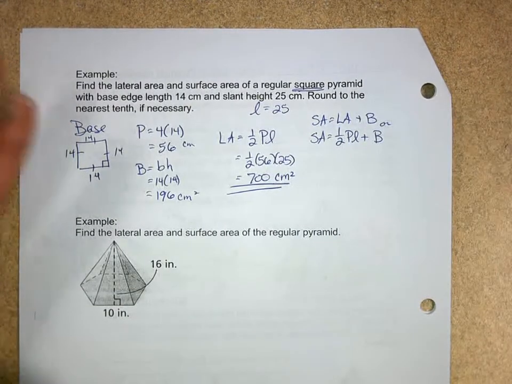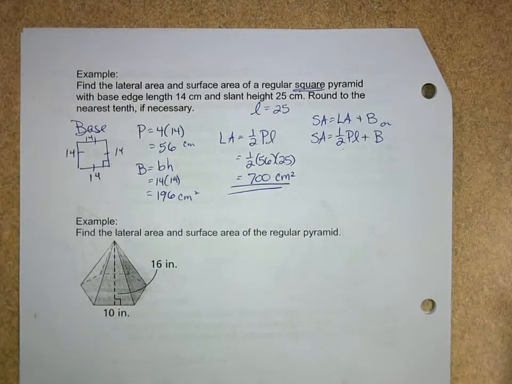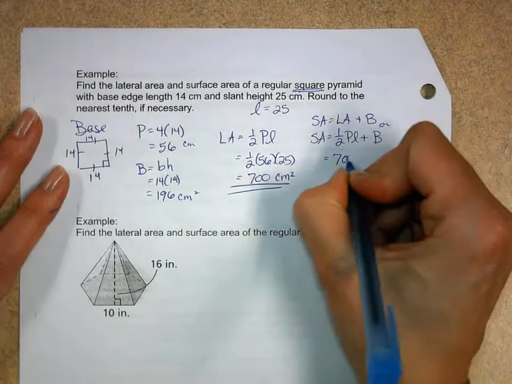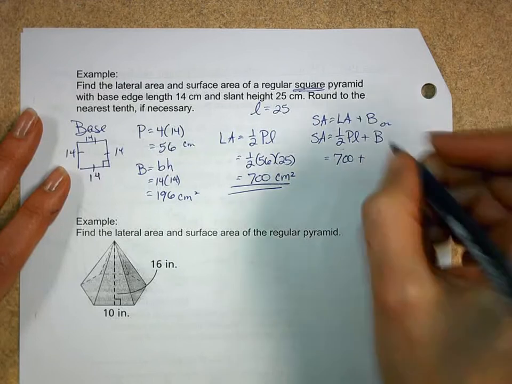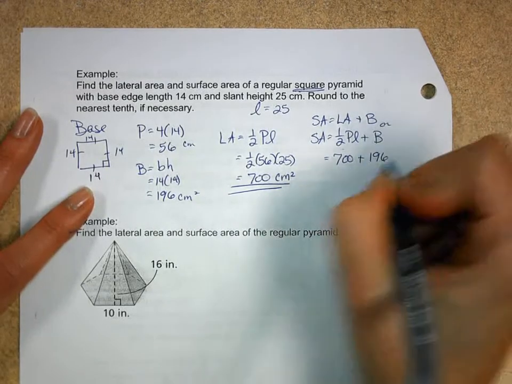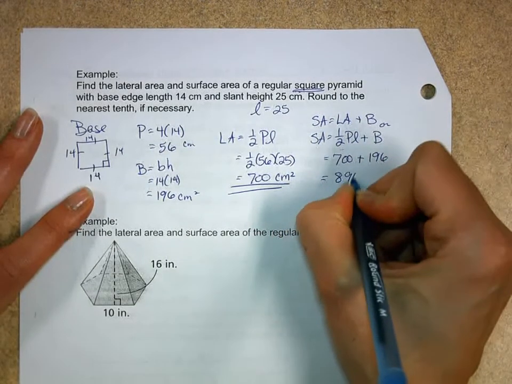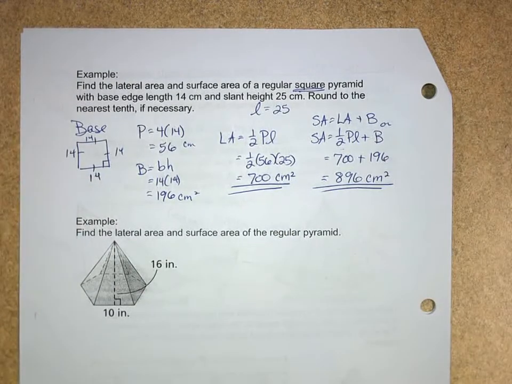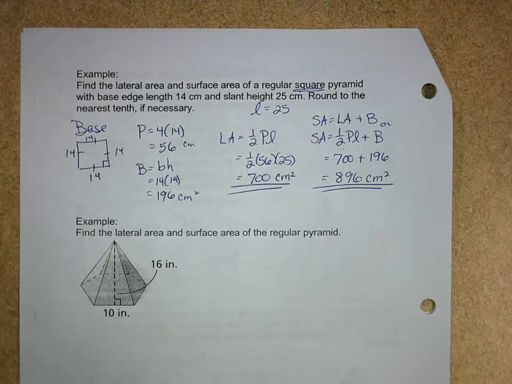That is totally fine. The reason why I asked you to do this is trying to keep the process in your head, what you're doing. But we can plug in our lateral area and then just put in our base. Well, it's 896 square centimeters because we're looking for area. See, it's not hard to do if you draw the base.